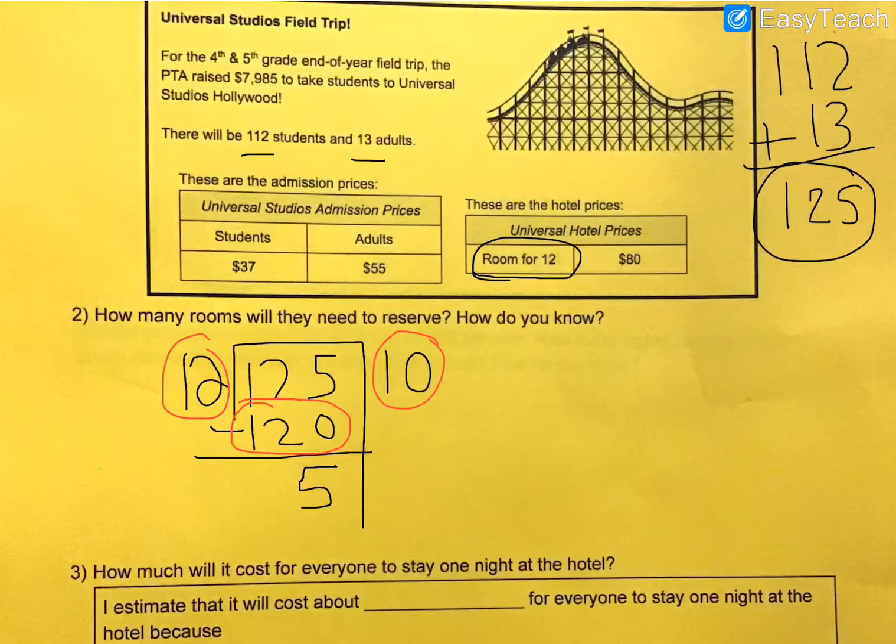Reserve another room. So now we can stop. We don't even have to solve anymore. We already know that 10 rooms will cover 120 people. So in order to cover those extra 5 people, we need to get one extra room. So we will be reserving 11 rooms.